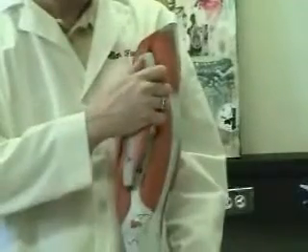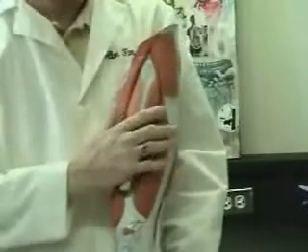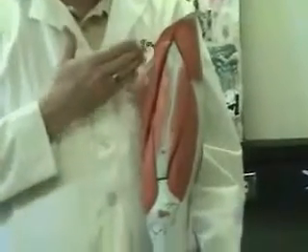Now, rectus femoris also has one other function. Because its origin is off of the pelvis, it also functions to help flex at the hip.